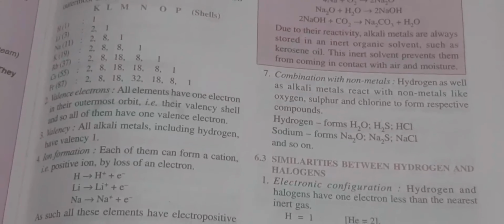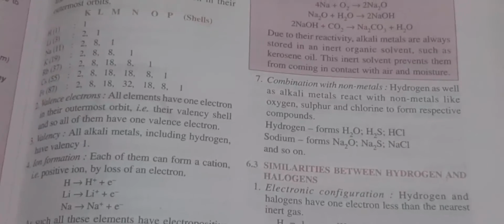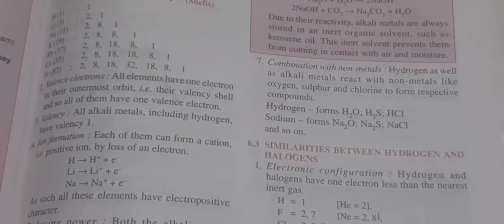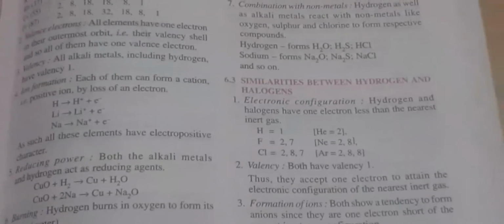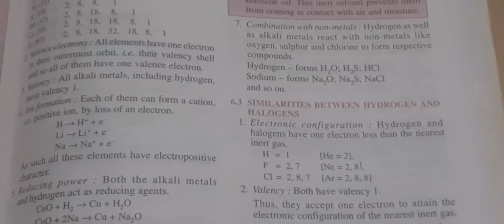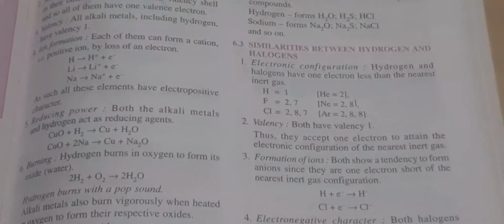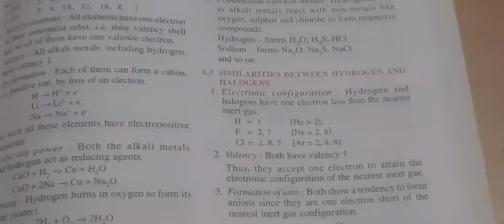Now, in combination with non-metals, alkalis react with oxygen, sulfur, and chlorine. Similarly, hydrogen also reacts with oxygen, sulfur, and chlorine. So now, coming to the similarities of hydrogen with halogens. They all have a shortage of one electron in the outermost shell. If they gain one electron, they will acquire a noble gas electronic configuration.